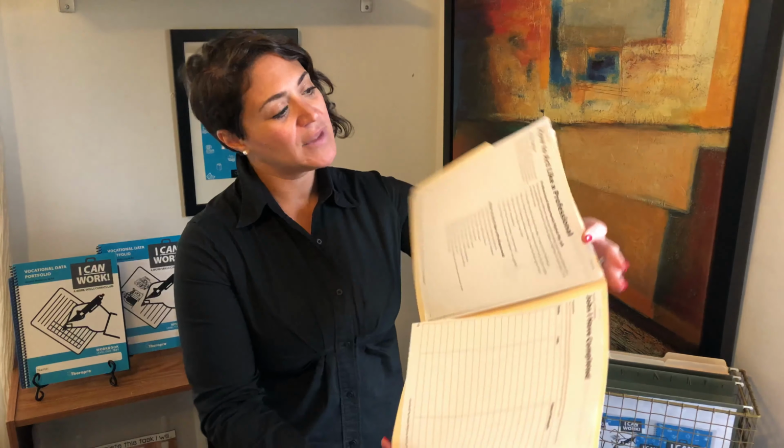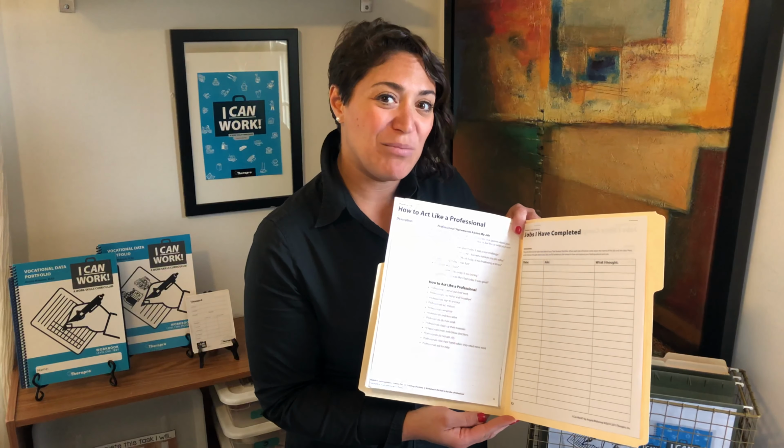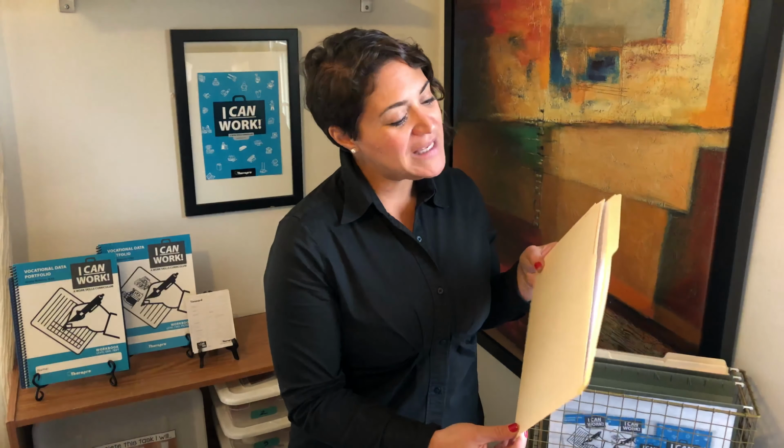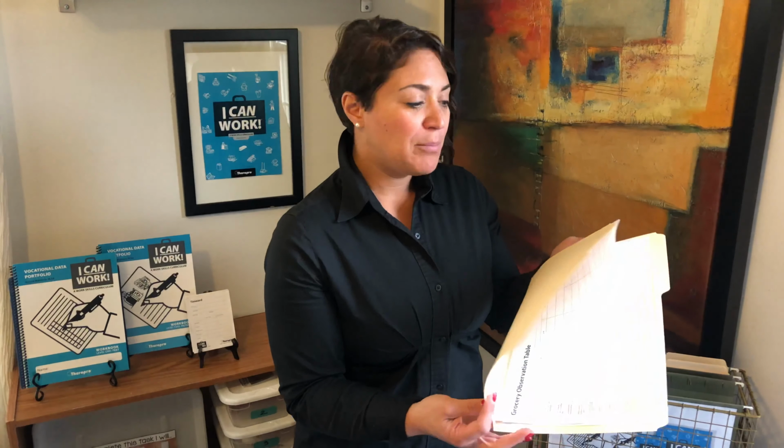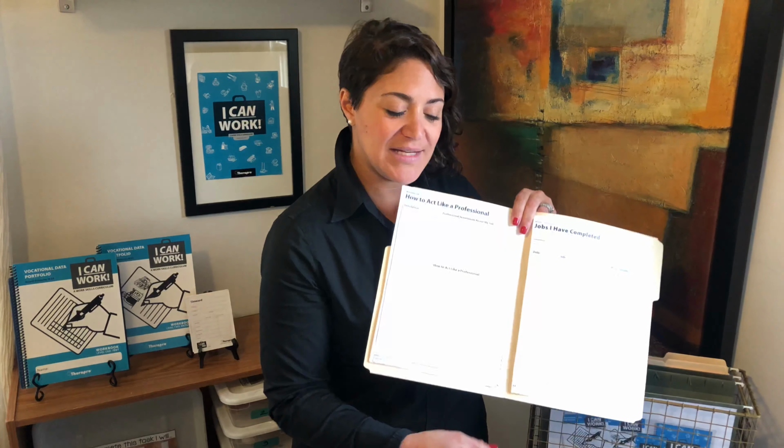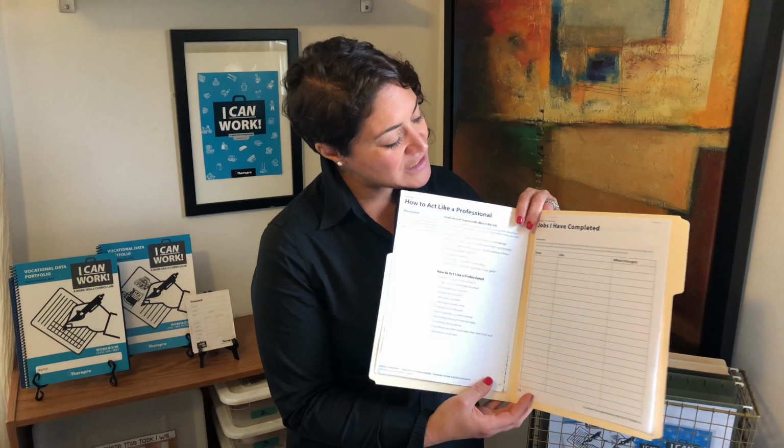One version of a portfolio you can create is a text version. These worksheets can be found in the I Can Work curriculum, purchased at therapro.com. What you would begin with is a manila folder per student, and you would determine are they a text or a picture version student and user. This is an example of a text version.